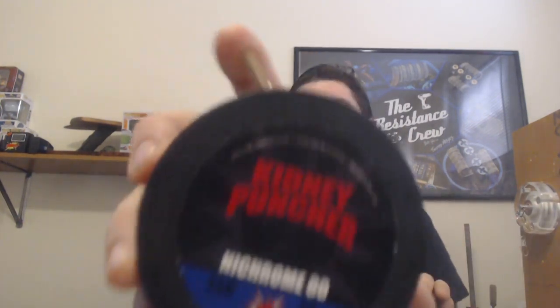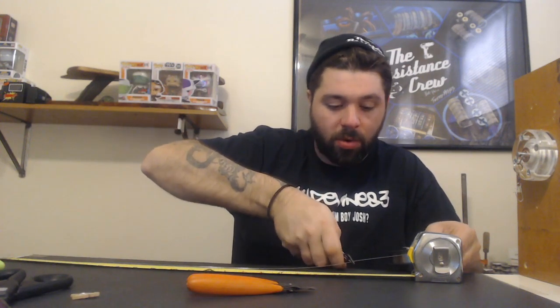This needs to be re-whipped. Okay, 28 gauge nichrome. Now I need a little bit more than 16 for 2 frames. So I'm gonna get it out, stretch it straight, cut it at like 20.